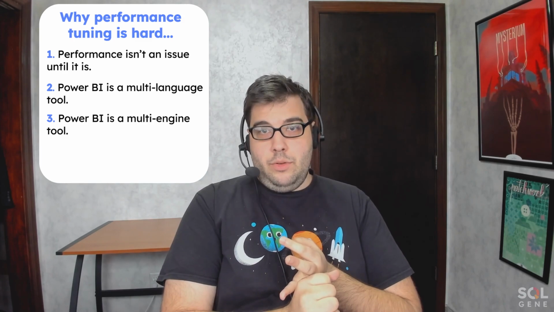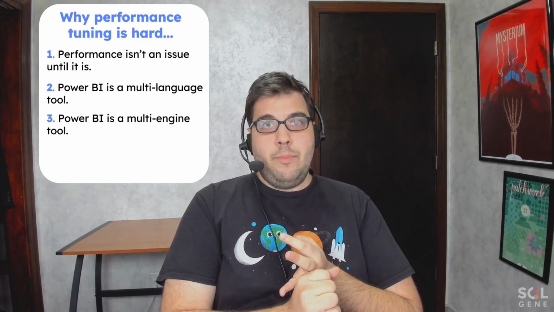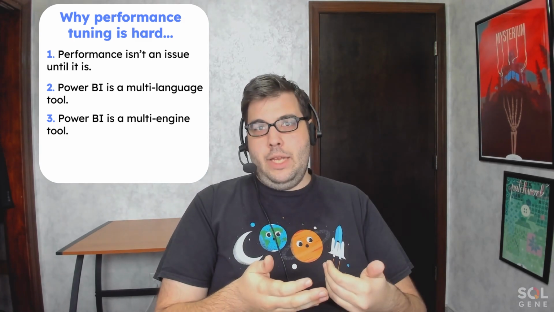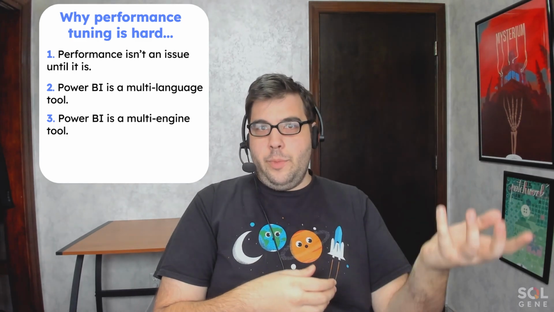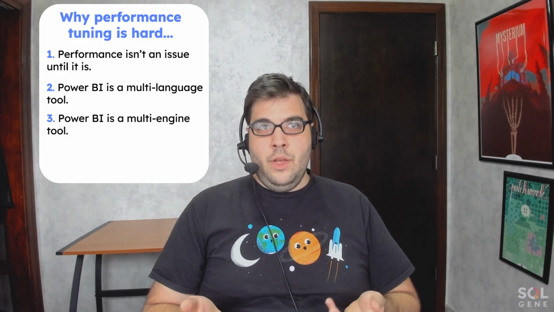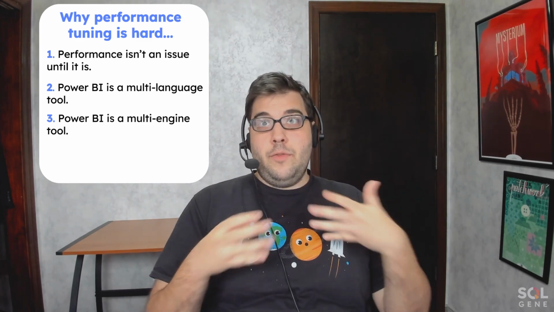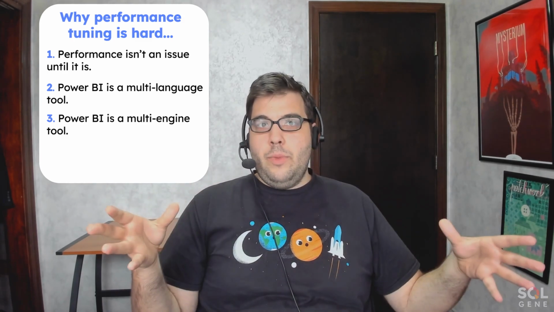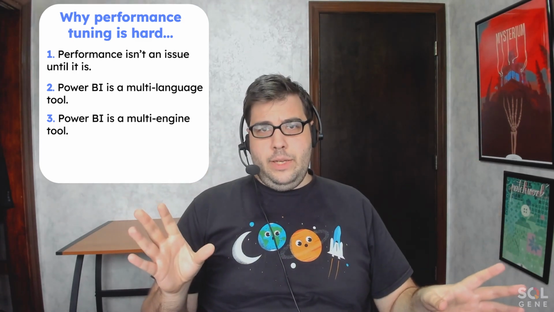But even within those, you've got different components. For the VertiPaq engine, you've got the formula engine and the storage engine. For SQL, you've got a lot of different sub-components that you have to consider. And the problem is that each of these different engines requires different mental models and functions wildly differently.